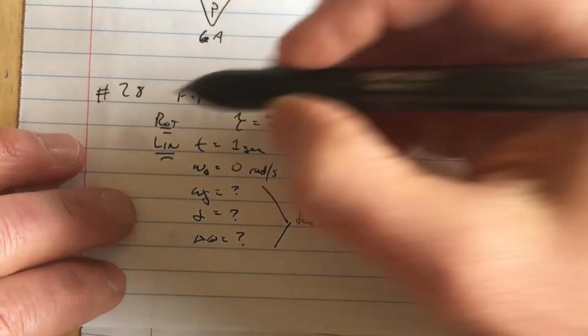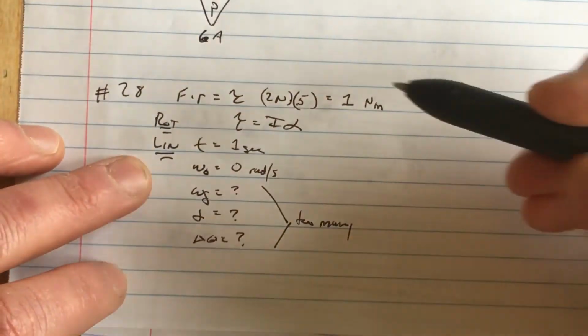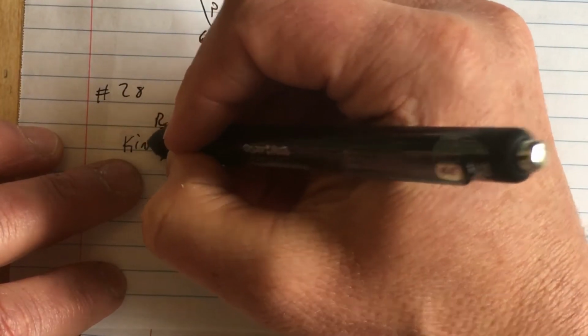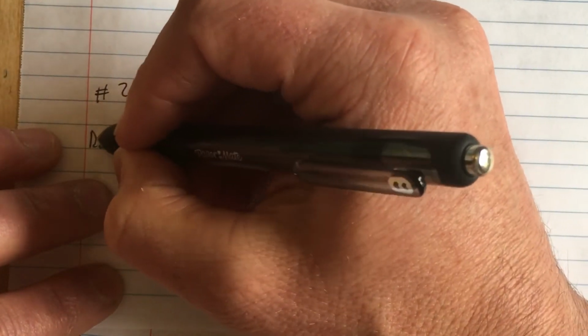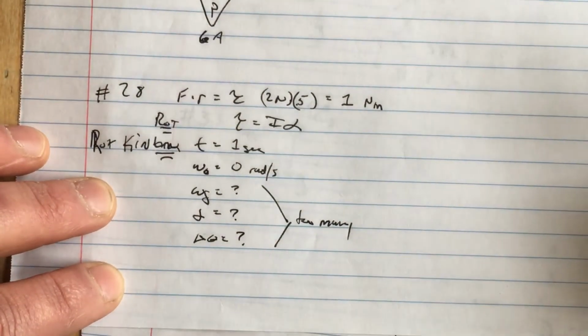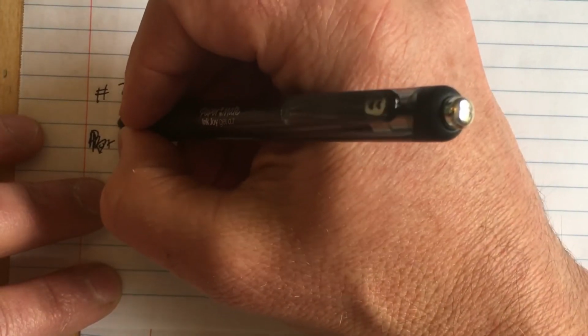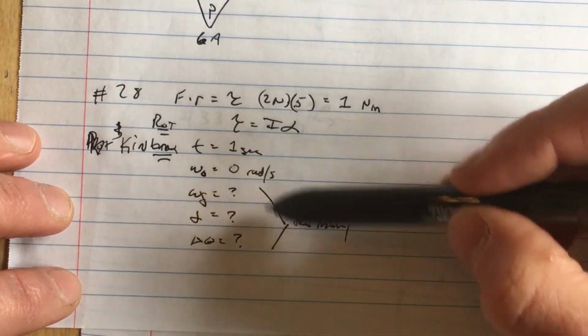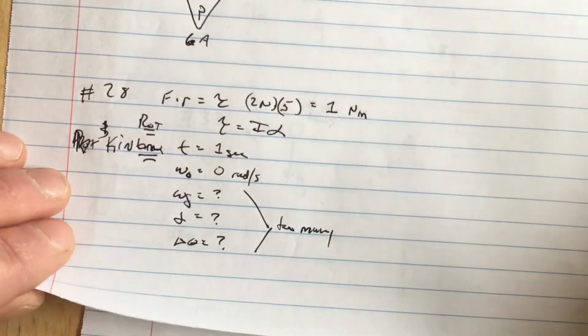So actually, I guess it's not linear. It's more like my linear-rotational analogs. Rotational kinematics is probably a better way to say that. I just use the linear because they're my analogs. So anyway, it's the rotational kinematics. So either way, it still doesn't work.